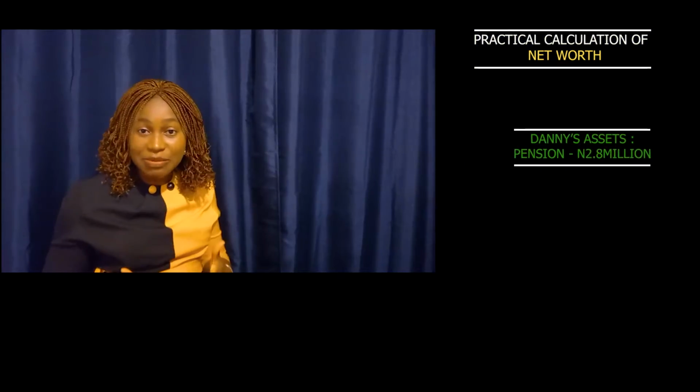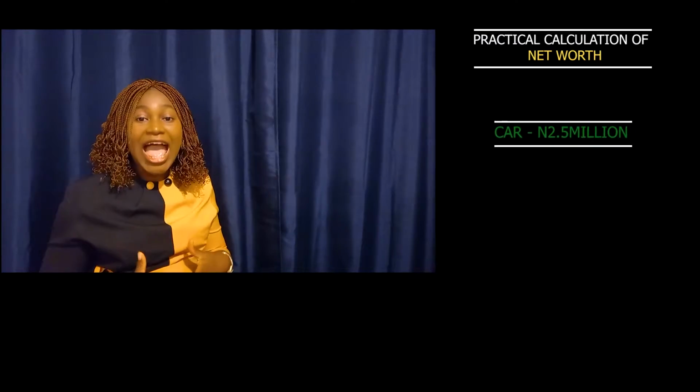He has a pension, which is worth 2.8 million. He has a car which is worth 2.5 million, and he has cash, the money he has with him and in the bank, which is worth 200,000. So his total asset is 5.5 million. Let's take a look at his debt. Danny has a car loan of 1 million.